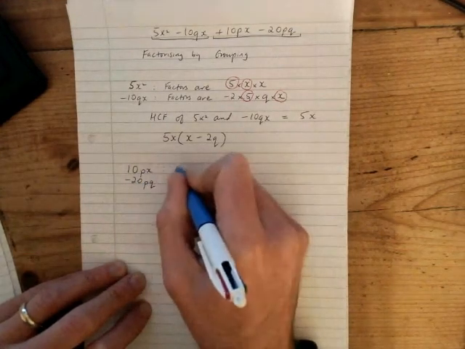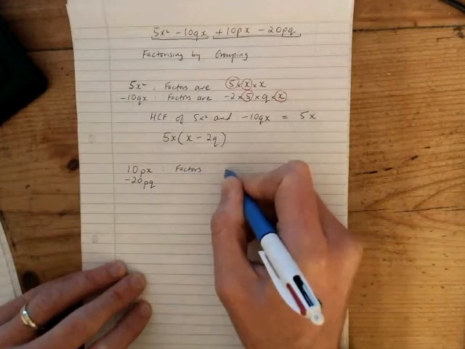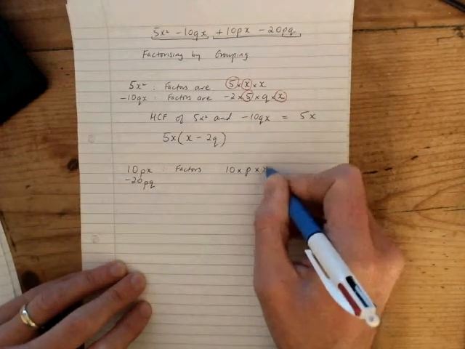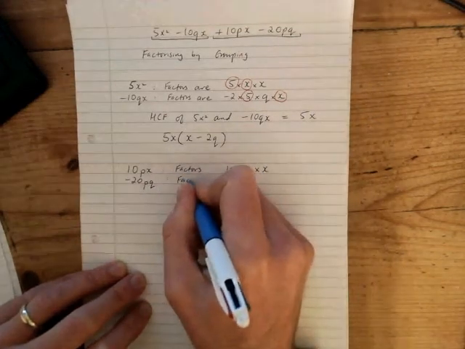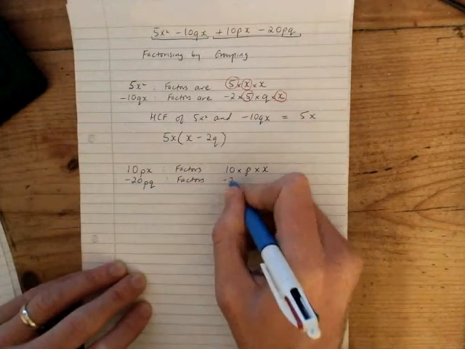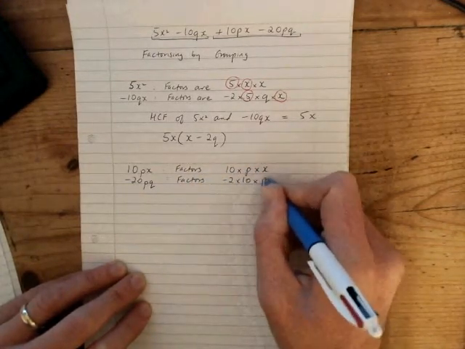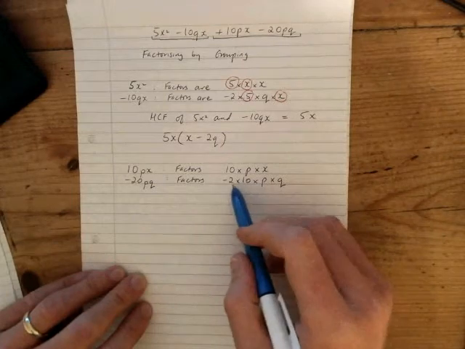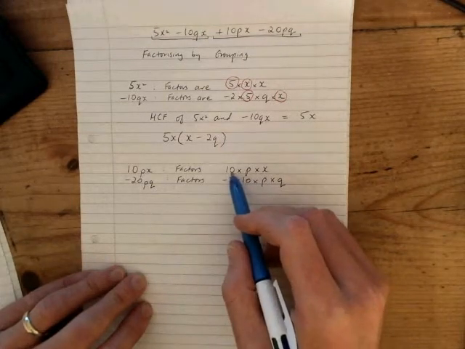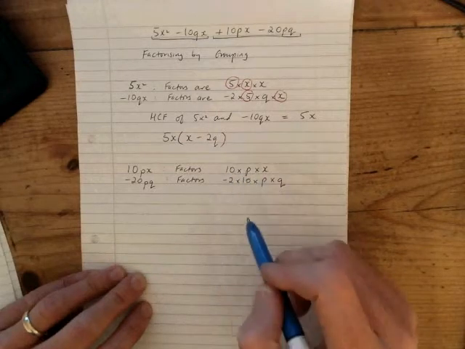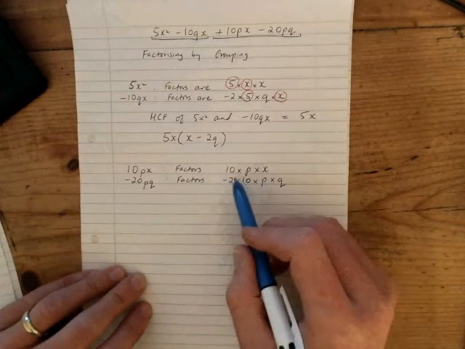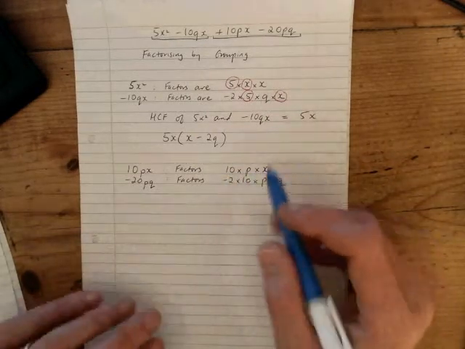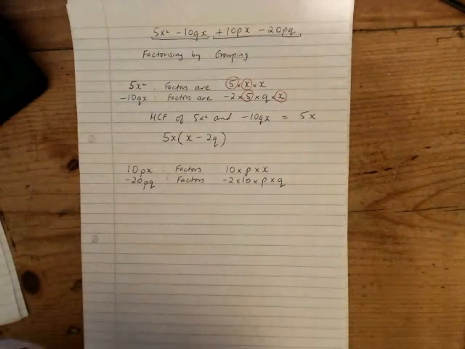What are the factors of 10px? They are 10 by p by x. What are the factors of minus 20pq? They are minus 2 by 10 by p by q. Selecting minus 2 by 10 in the second line was based on the fact that I had a 10 as a factor in the top line. If this doesn't work out well, you could go back and redo this section, maybe taking 2 by 5, whatever you feel will find a common factor.